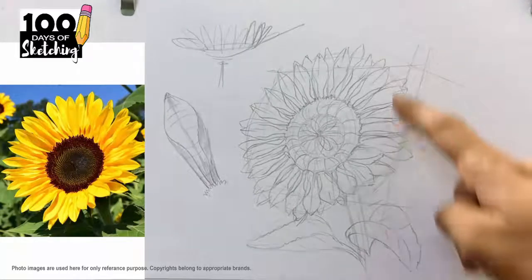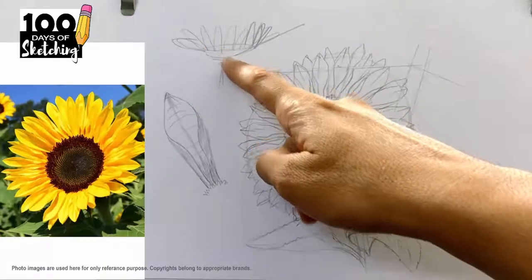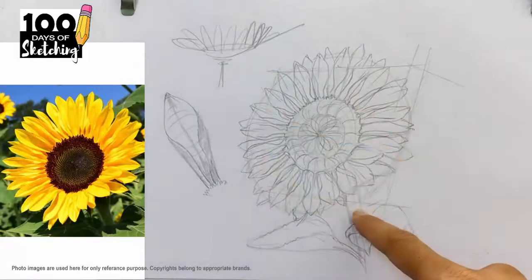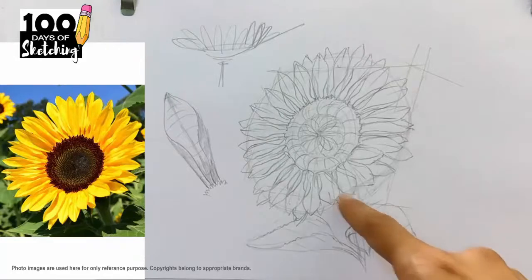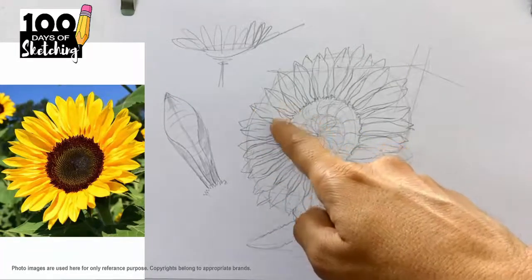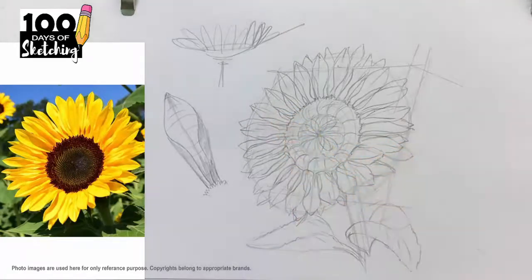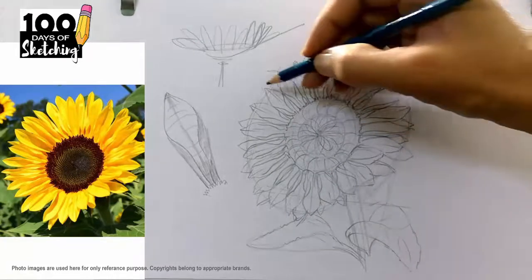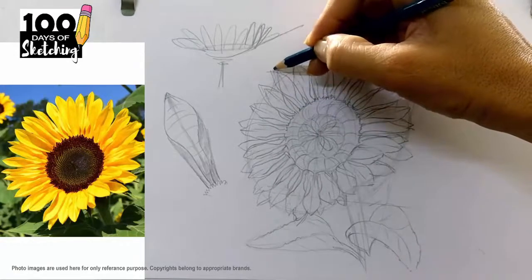So yes, I can see the light source is from the left top, because I can see the shadows falling on this leaf here. So definitely the source will be here, that way you have to find, and some of the darker petals or the shades you can see it here. And I feel the length of the petals you can just increase a little bit here.